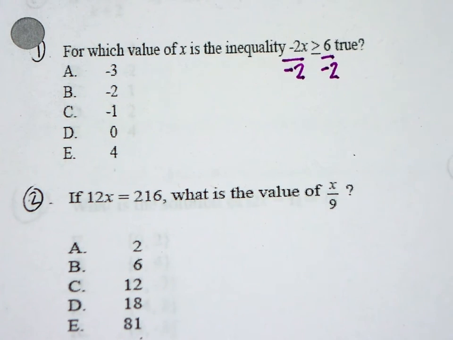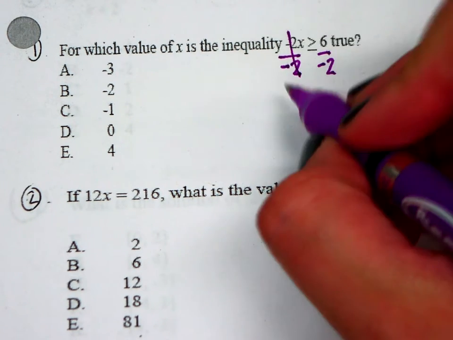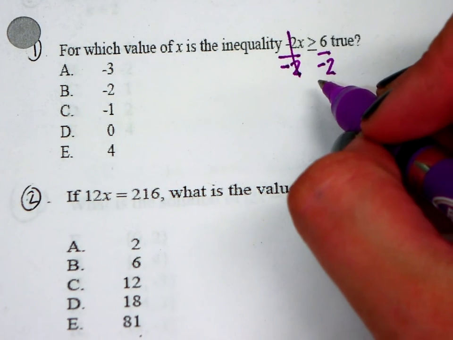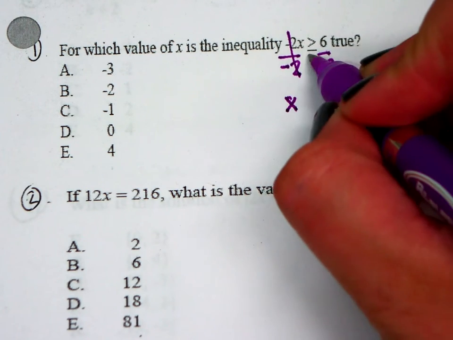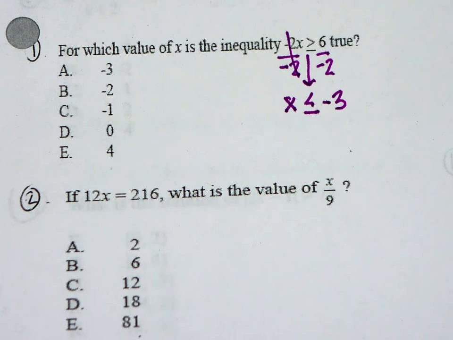And the ACT will purposely give you negative numbers because what they want you to do is forget to flip the inequality. So anytime you divide or multiply by a negative on the other side, you have to make sure that this inequality flips. Okay, you have to make sure that the inequality flips.